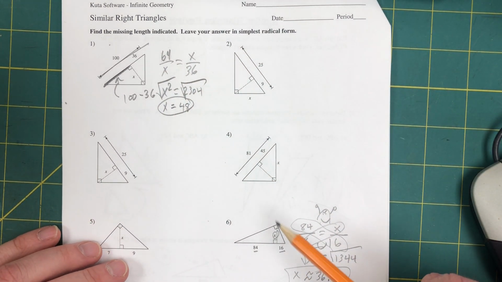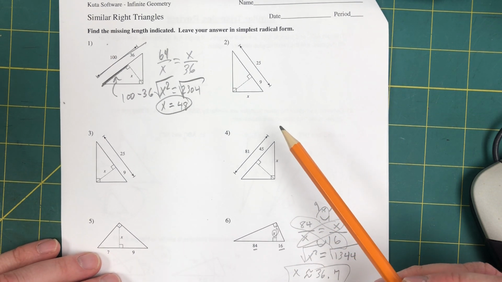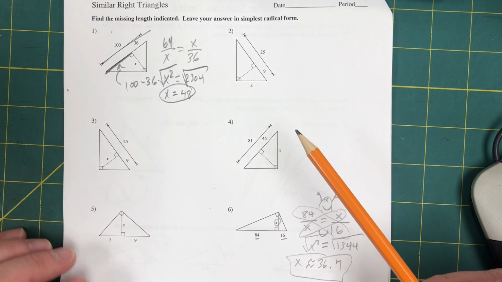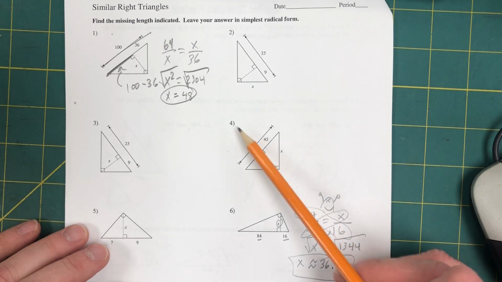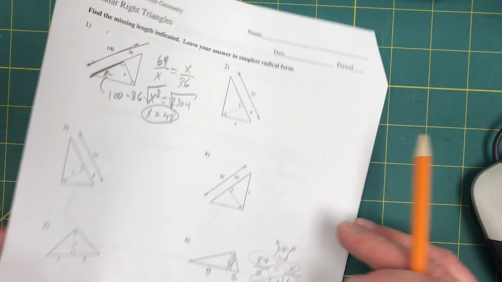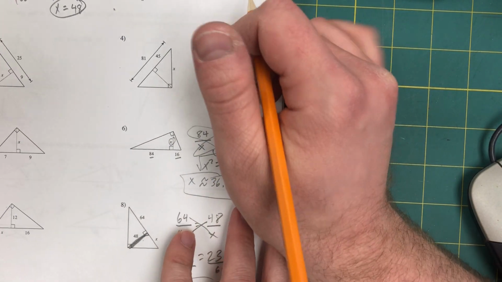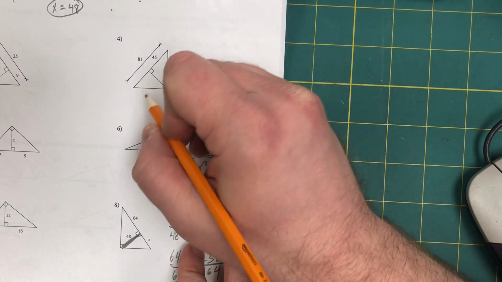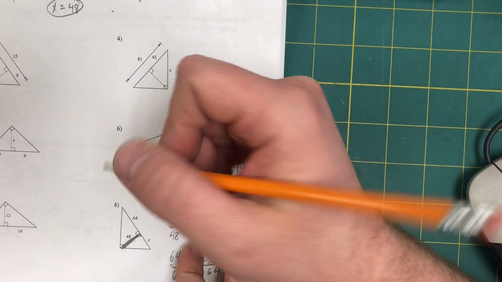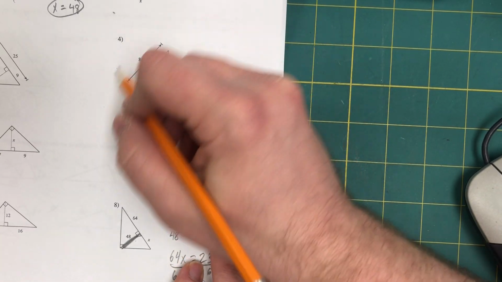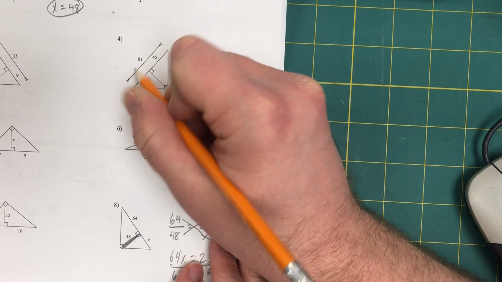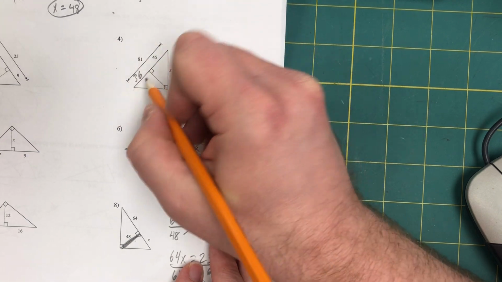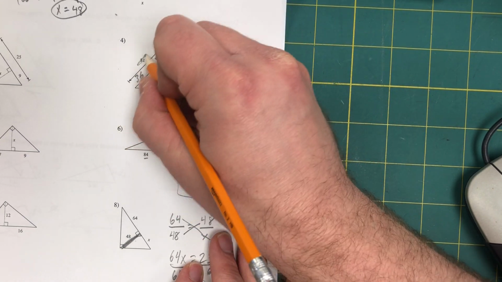All right. I think the last one I'm going to do on this page is number 4. Number 4, it's asking us to find x. The down and dirty way I recommend doing this is as follows. First I've got to find this piece, right? So 81 minus 45, that's 36.